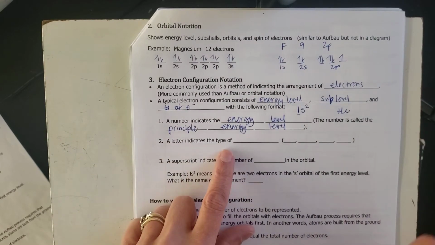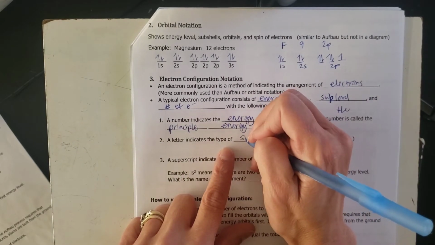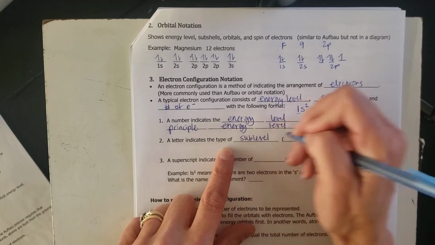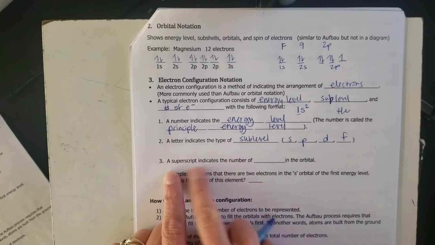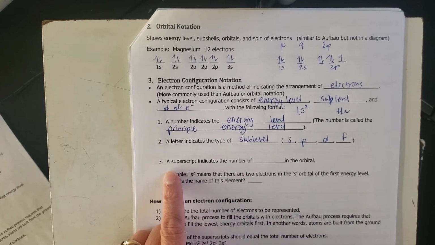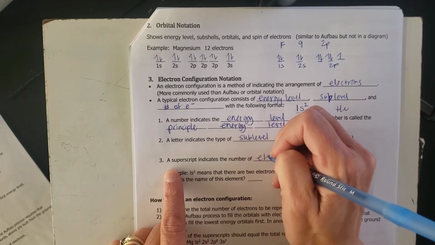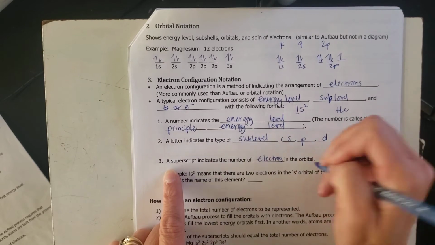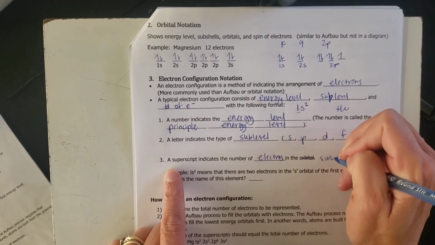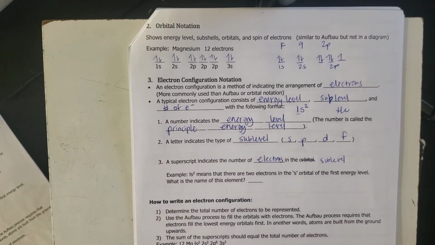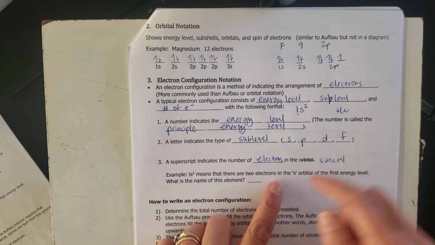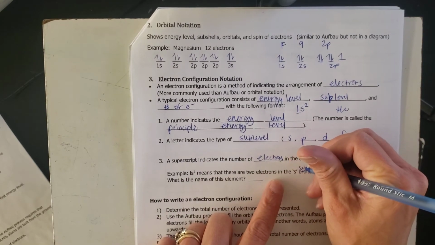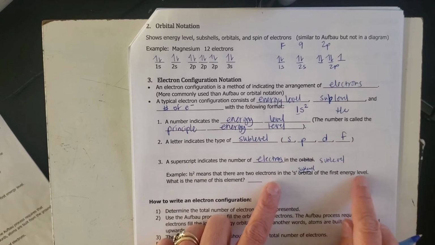Okay. The letter that comes after it is the type of sublevel, and that's going to be the letter S, P, D, or F. A superscript that follows the sublevel indicates the number of electrons in the sublevel, not orbital, because we're not breaking these down by orbitals. So 1s2 means that there are 2 electrons in the s sublevel of the first energy level.